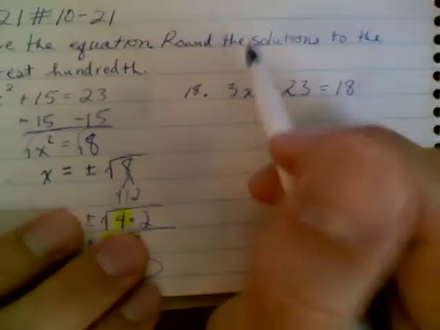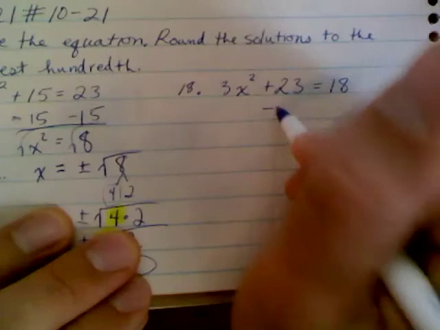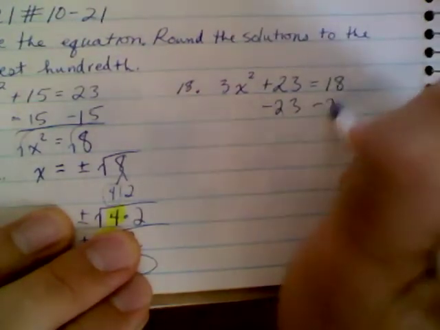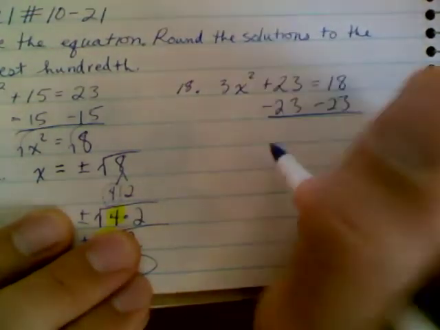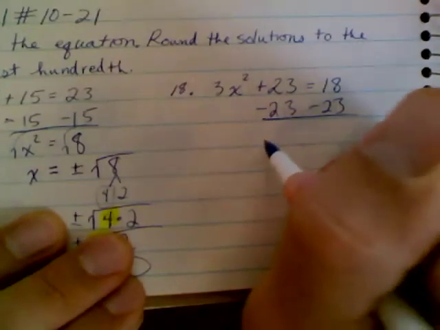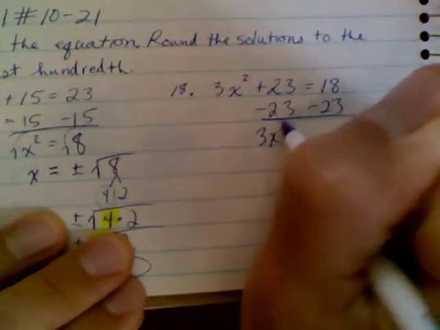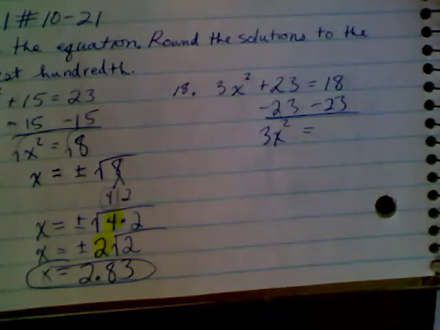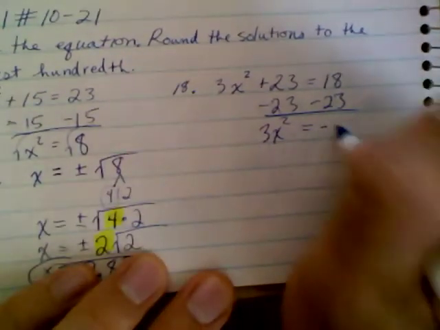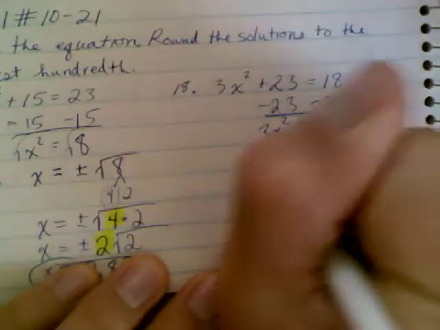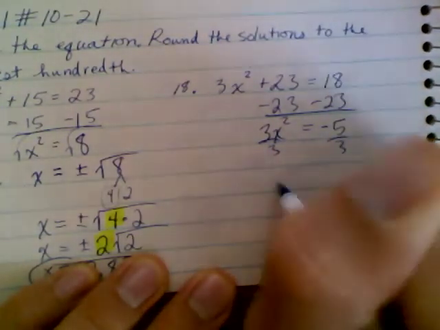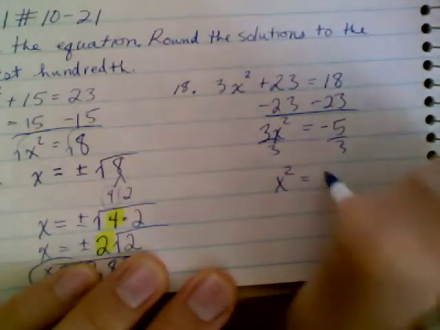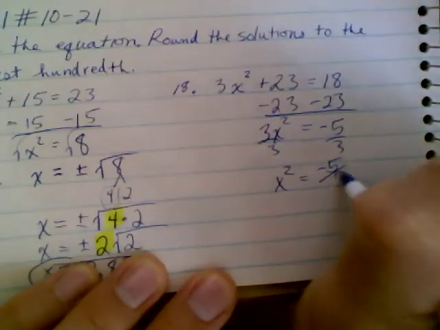Okay, so number 18, we are going to subtract 23, just like we learned in the previous questions on this same page. So 3x squared equals 18 minus 23, which is negative 5. Now I'm going to divide by 3. X squared equals negative 5 over 3.